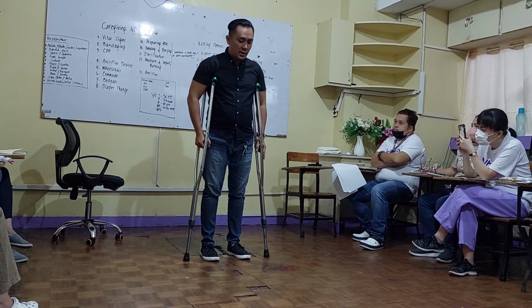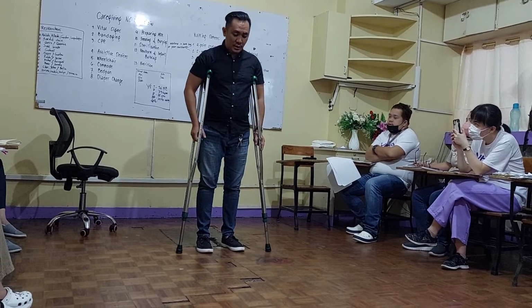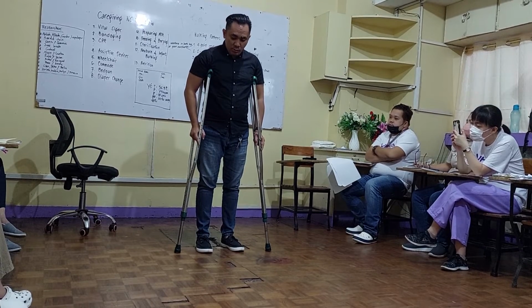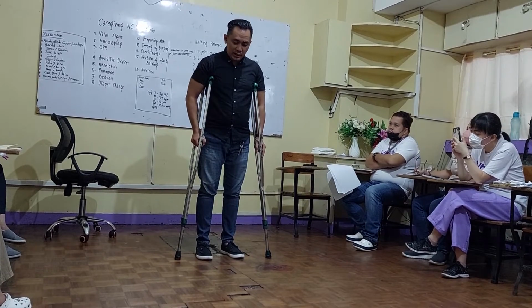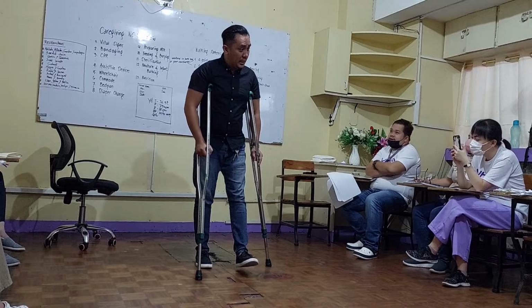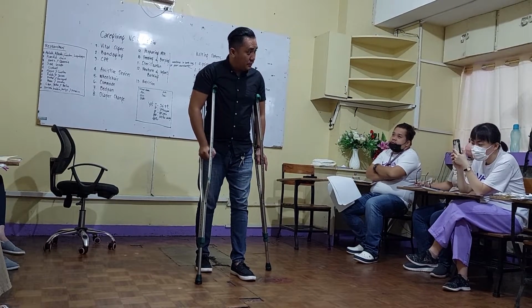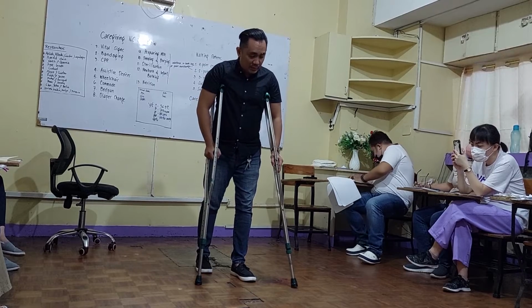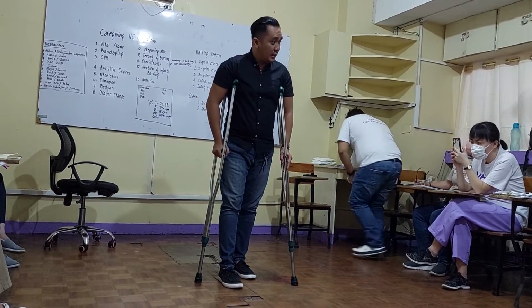Alright, so I'll be walking using 4-point crutch gait. So first, the left leg is the bad one. First, I'm going to move forward the opposite crutch of the bad leg, which is the right crutch. Second, I'm going to move forward the bad leg, the left leg. Third, I'm going to move forward the left crutch. Then last, I'm going to move the good leg, or the right leg.